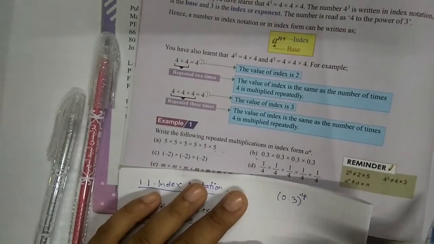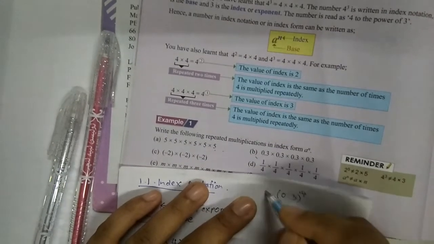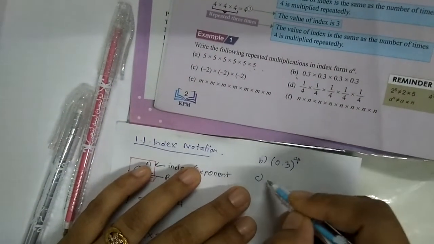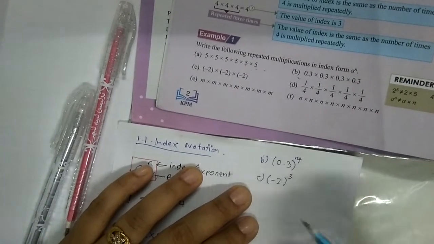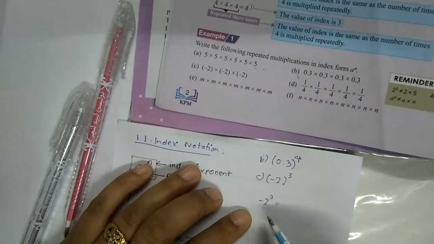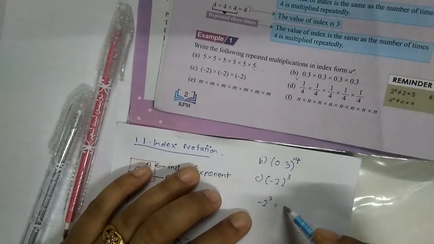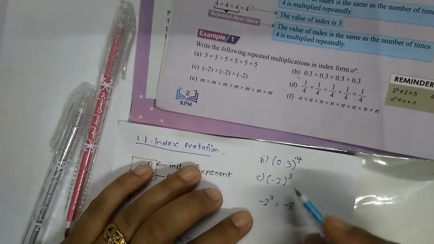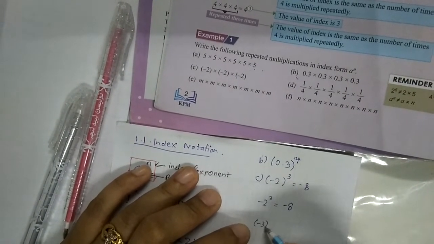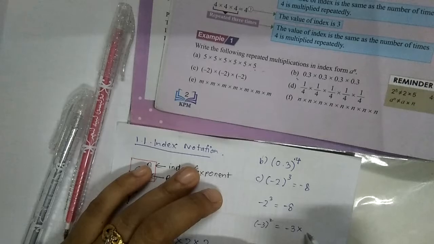For c, a negative number, negative 2 multiplied by negative 2 multiplied by negative 2. The answer you also need to write in brackets. This is (-2) to the power of 3. Why do we need to write in brackets? Because if you didn't write the bracket, this is 2 only, to the power of 3. This is equal to negative 8. Here also negative 8. But if I give another example, (-3) to the power of 2, what is the answer? This is negative 3 multiplied by negative 3.